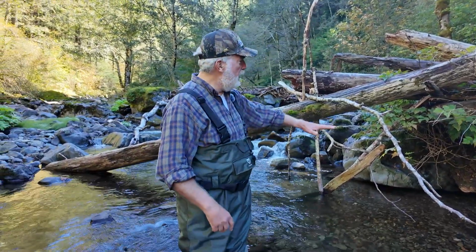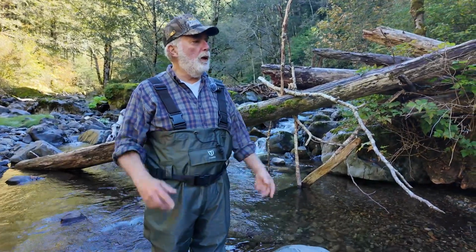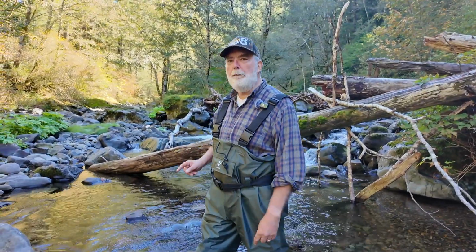So up the river here, we got some places like that. So maybe we'll look at one or two other places and show you what we're looking for. Let's go upstream and look for a couple more potential traps.